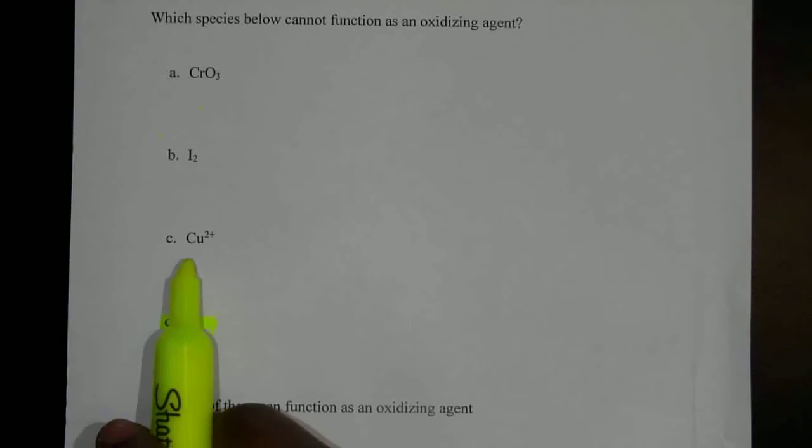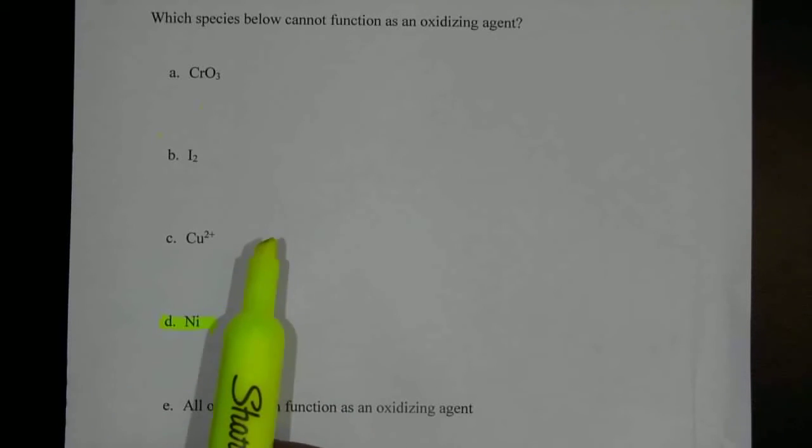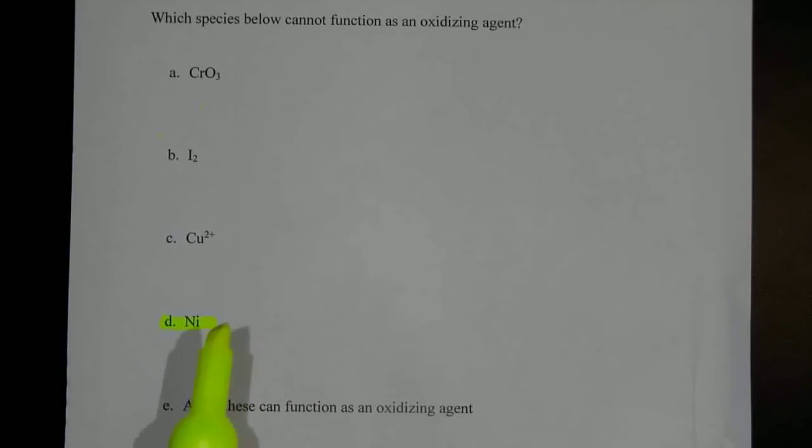C. Cu2+ is a metal, which means its lowest oxidation state is 0. But since this species has an oxidation state of +2, that means it is capable of accepting 2 extra electrons before its oxidation state becomes 0, which means it can function as an oxidizing agent.